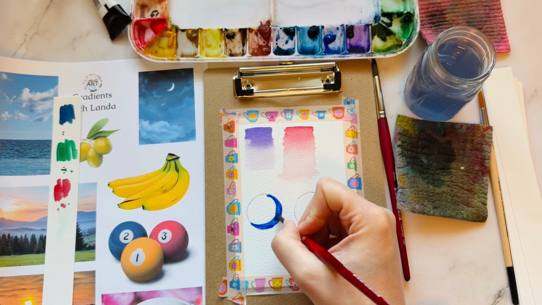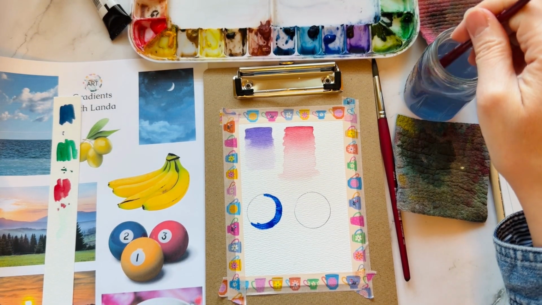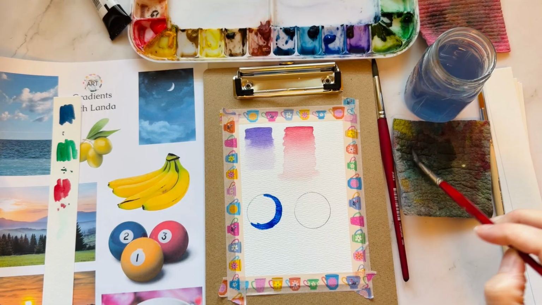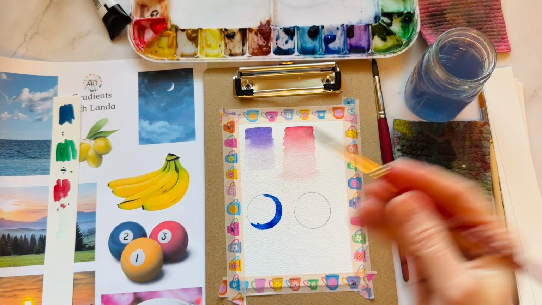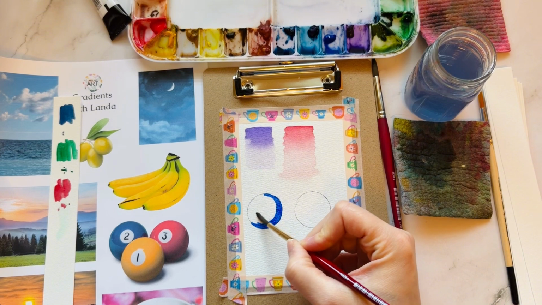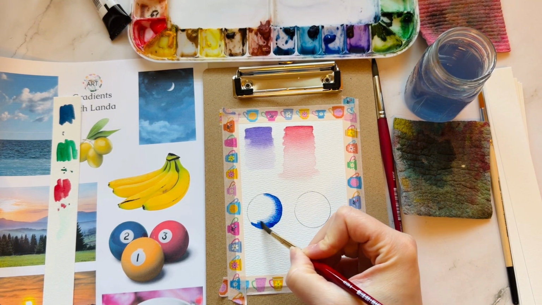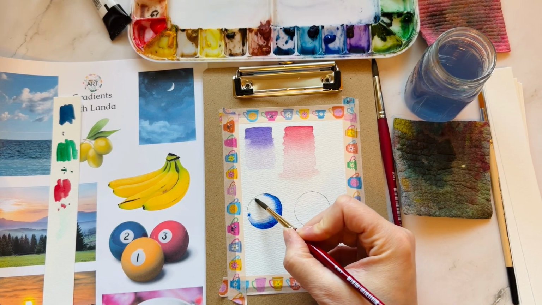Now you do have to be quick about it. And if I painted something larger than this shape, I would shift to the wet into wet method. Grab some of my water, and I'm going to paint towards that edge, and I'm going to push it out and blend it out.